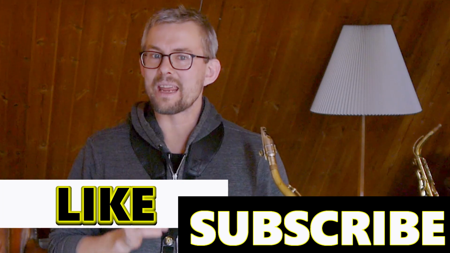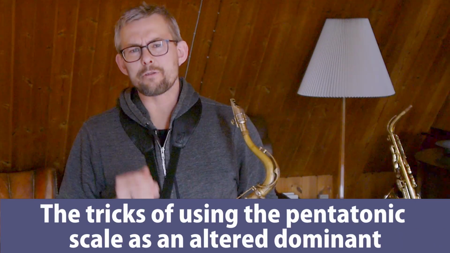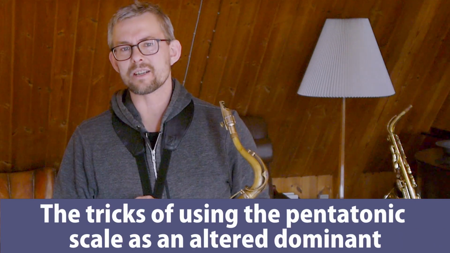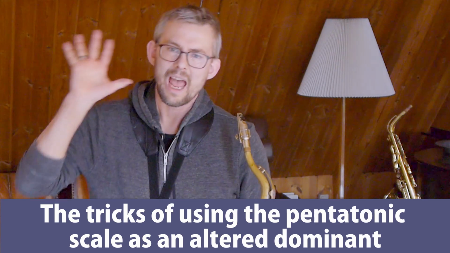Coming up, playing altered dominant chords using pentatonic scales. The trick of using pentatonic scale as an altered dominant. The minor pentatonic scales consist of 5 notes and therefore have a very distinguished sound. Mostly when I hear a minor pentatonic scale, I hear a pop or a blues sound like this.